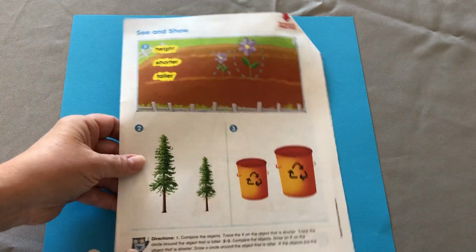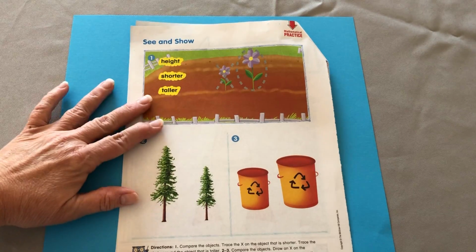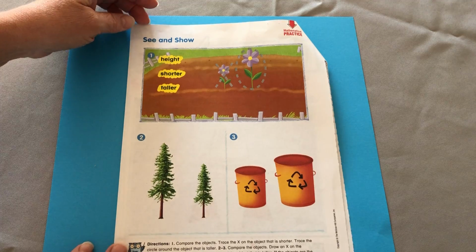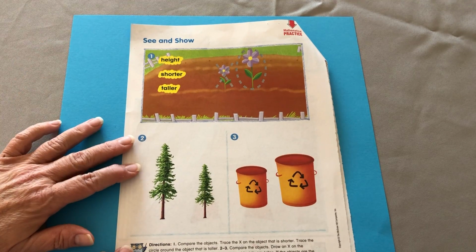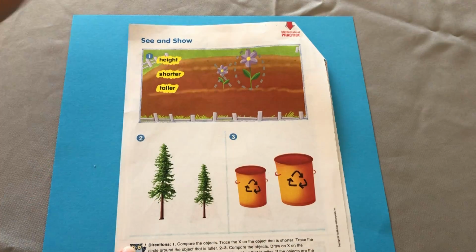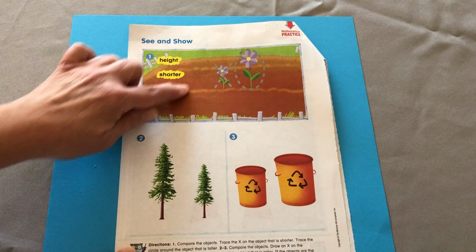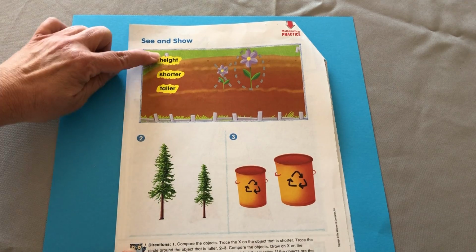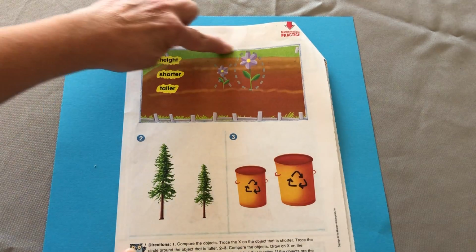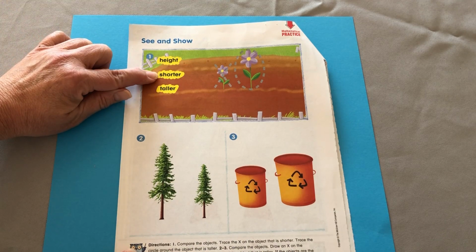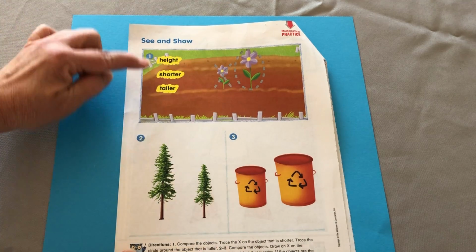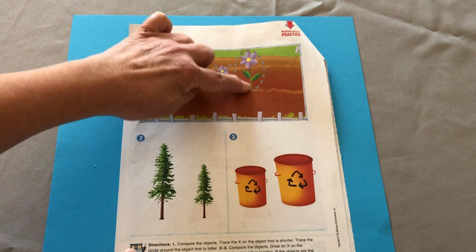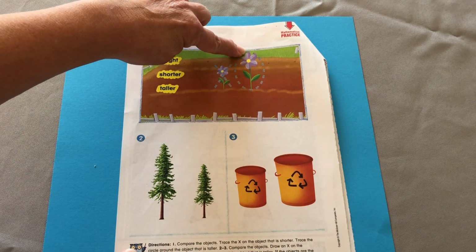So today we're going to be doing taller. And you have so much experience with tall and short that I'm sure this is going to go very quick. I'll make it go fast. So our vocabulary words for comparing height are height, that's how tall something is, shorter, which means it's smaller, and taller, which means it has more height.